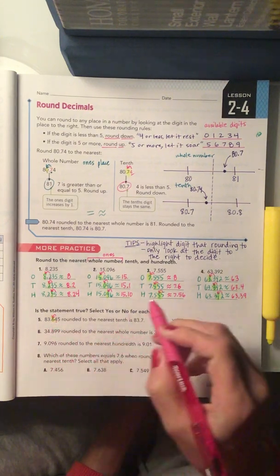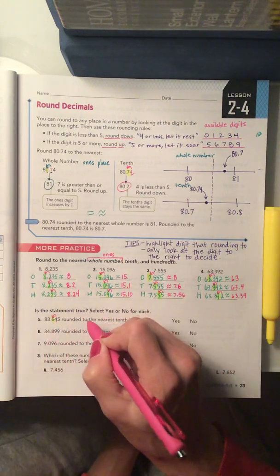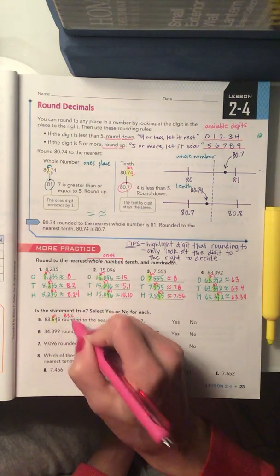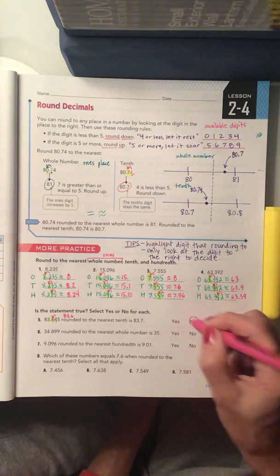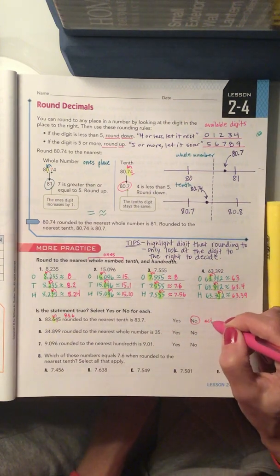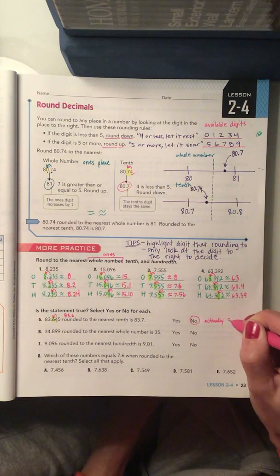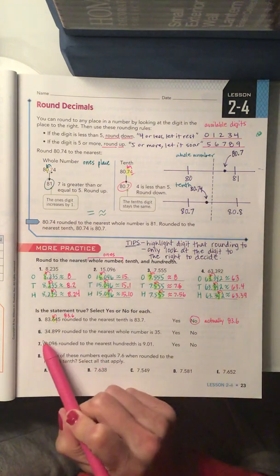So the rounded value of 83 and 645 thousandths is actually 83.6. So is that the same as that? Nope, that's not true. And then you can actually write down the correct answer next door to help support you if you come back to this page for studying later on.